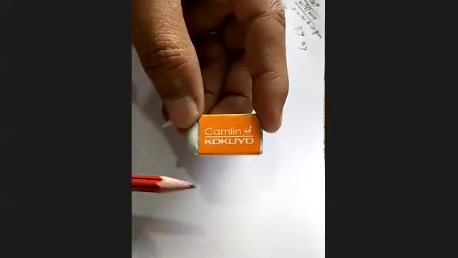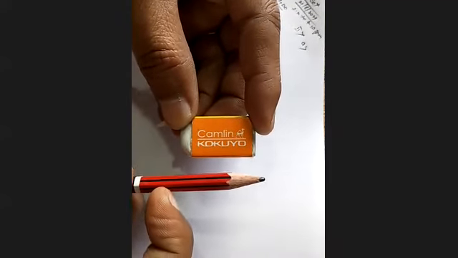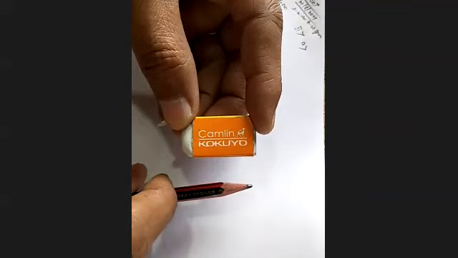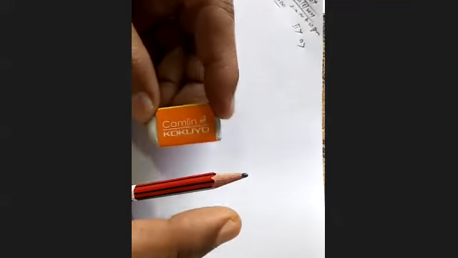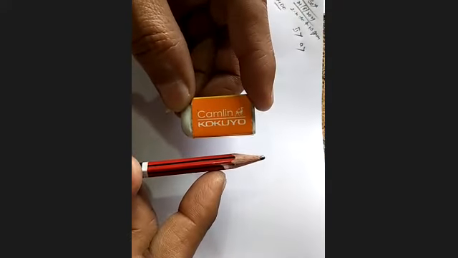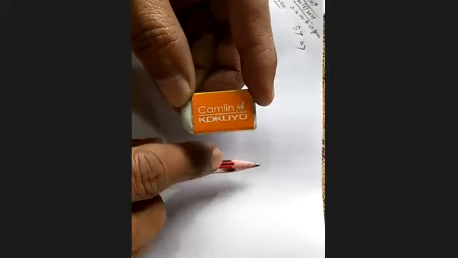If it is resting, this axis is perpendicular to VP, meaning parallel to HP. Parallel to HP means perpendicular to VP. Be careful with the statement, what I am telling. So axis should be perpendicular to VP but parallel to HP. It is resting on HP.